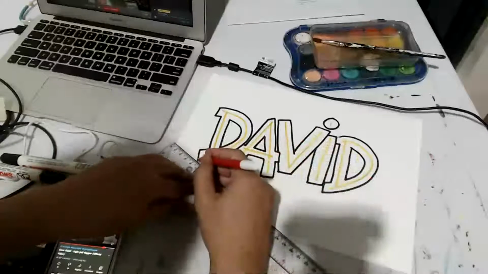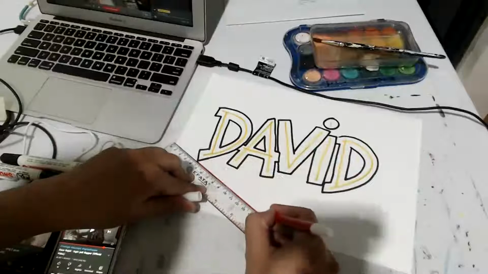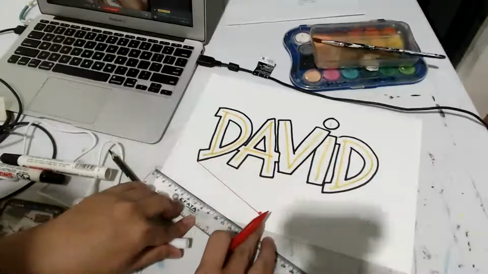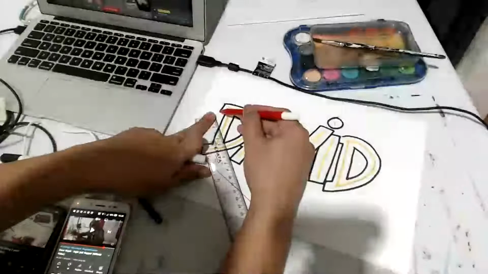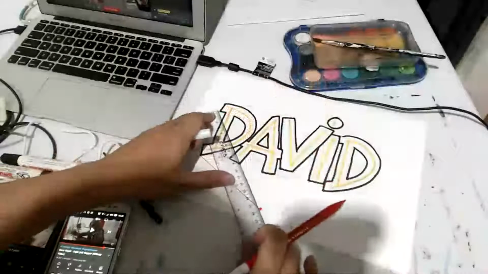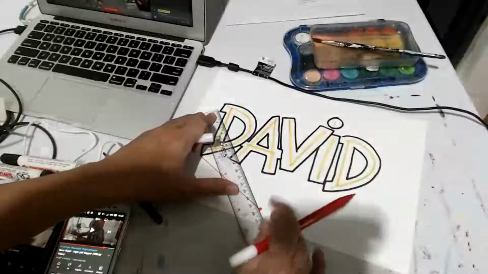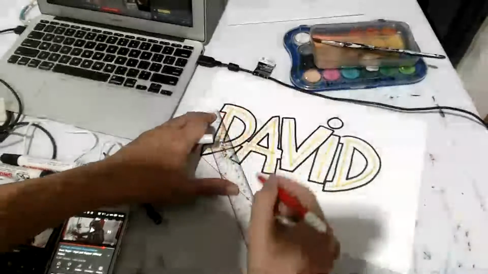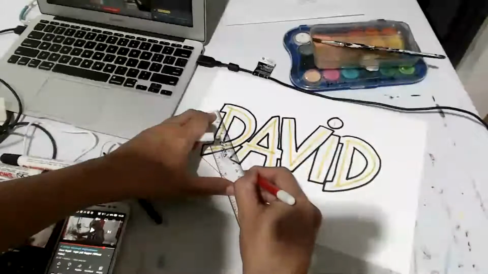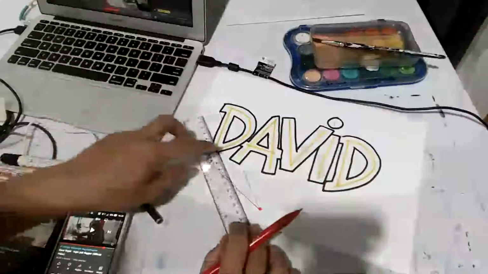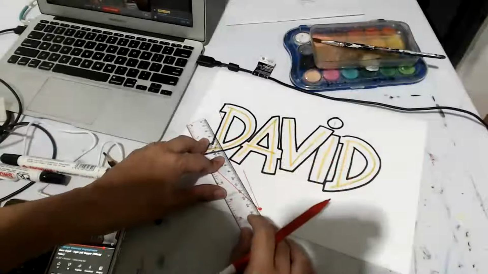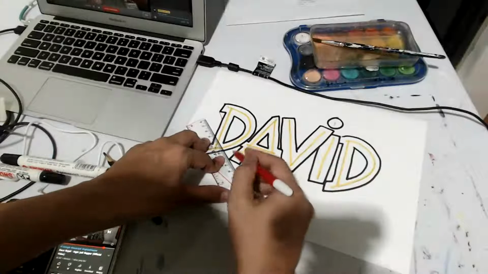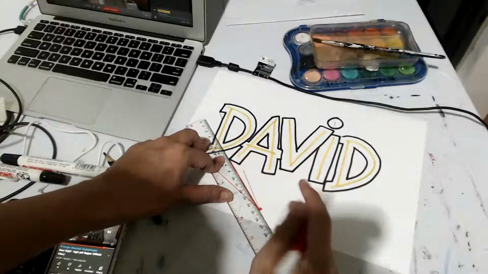I grab the line here, goes to this point. This one also, the edges of the word, I'm going to grab it to this line also, like that. And then for this one, this is the edge of the letter, like that. And then grab the line again, like this one.